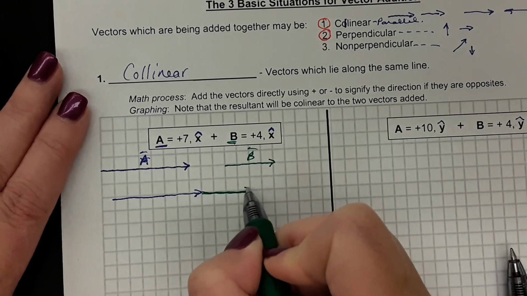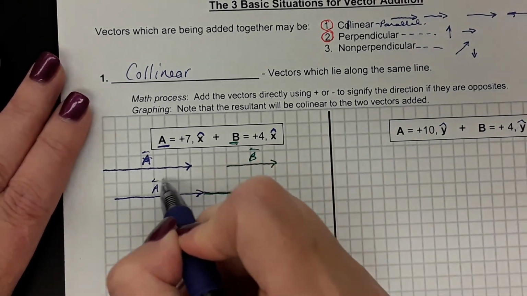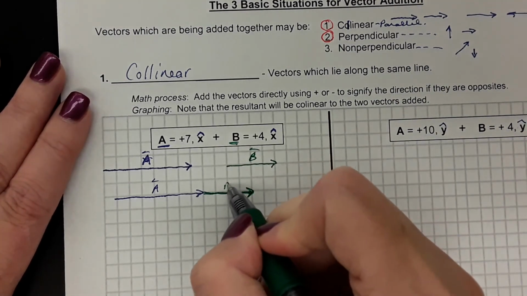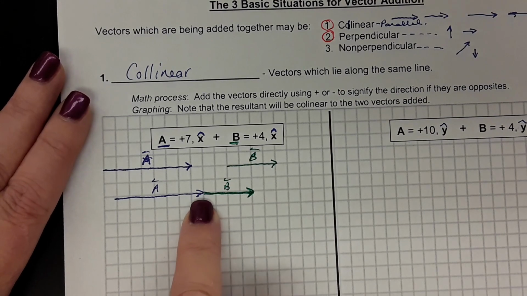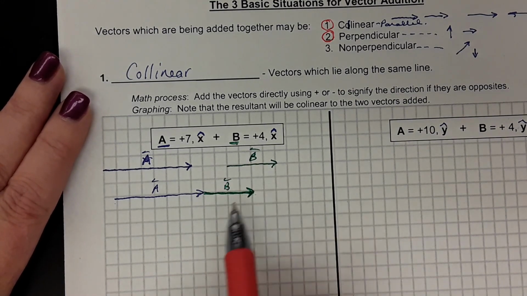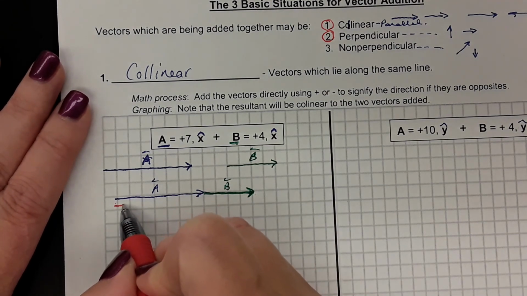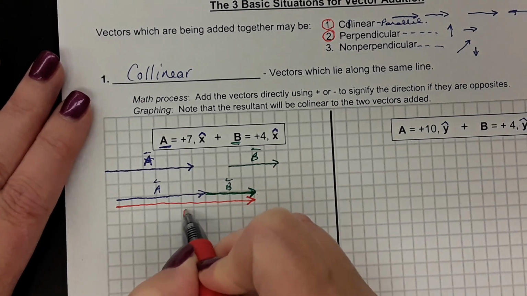So we just sort of slide them along our paper until they meet. There we go. There's A. And there's B. Now, the resultant, once we have these drawn tip to tail, the resultant is drawn between the free ends. So, tail to tail, tip to tip, there's the resultant.